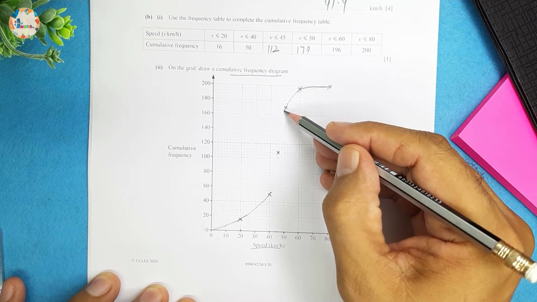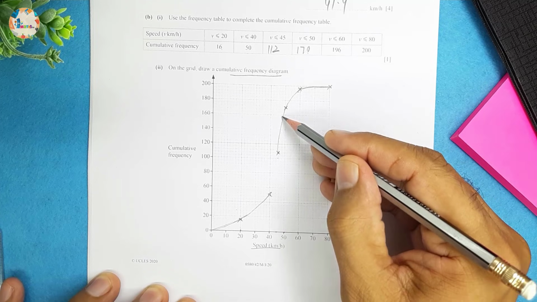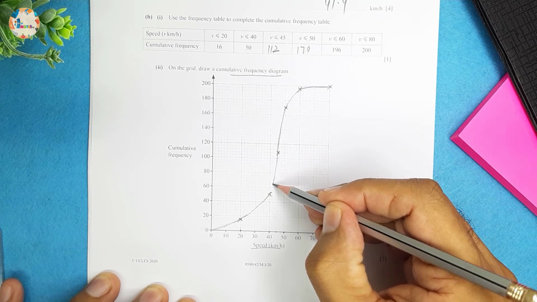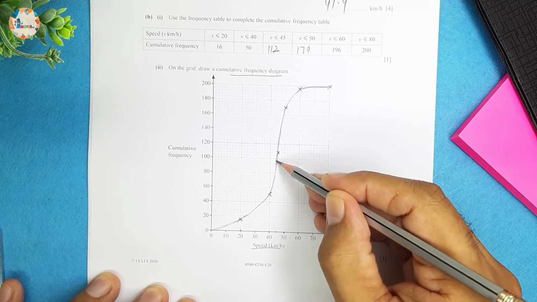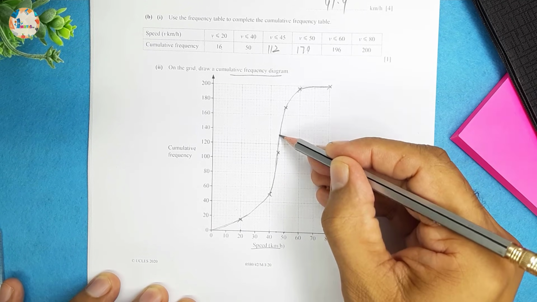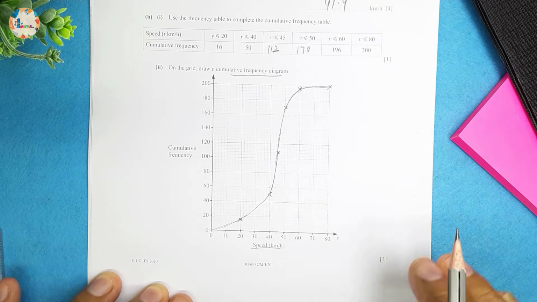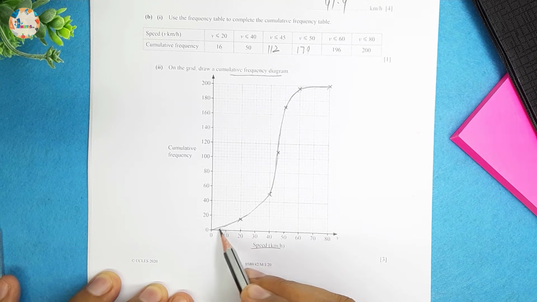So this will be our cumulative frequency diagram, which we can show like this one. So this is what we have plotted for this.